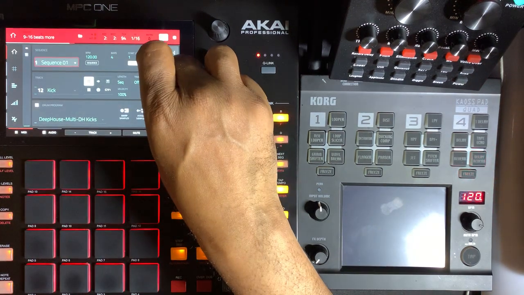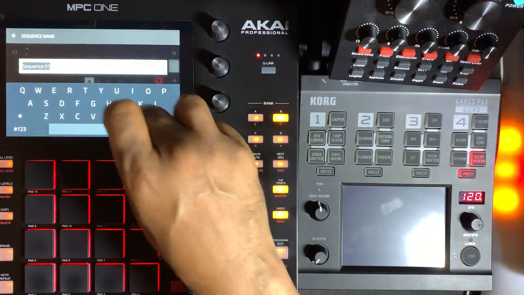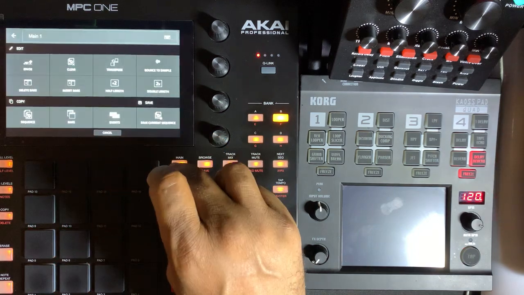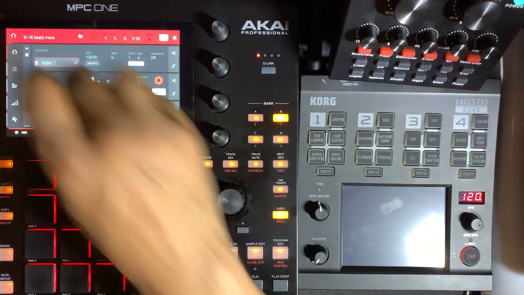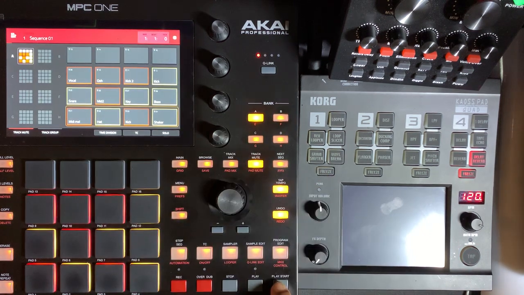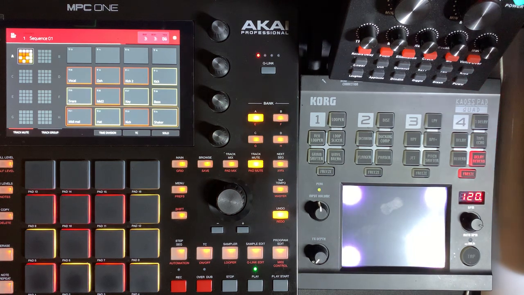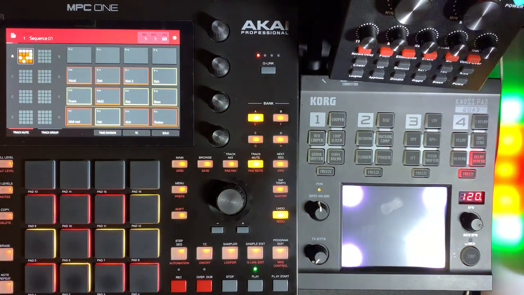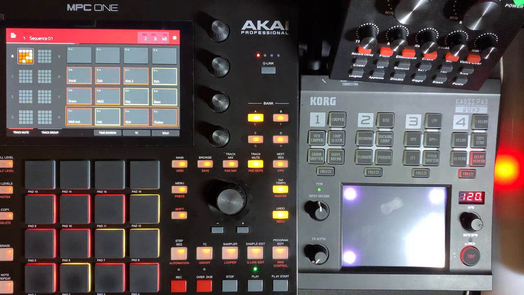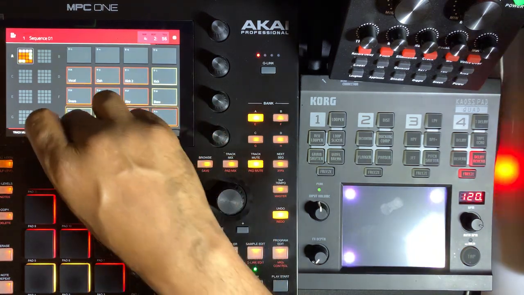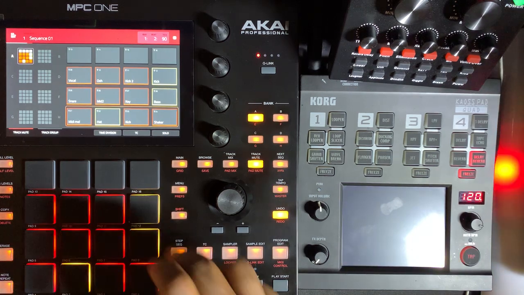So I think this will work, and we'll make this the next sequence, and we'll just call it main 1. We're not gonna make this too long. All right, so main 1. Let's go back to the beginning. Here, take out the shaker, take out the snare, take out this key, and maybe bring in... No, that's too simple. Well, actually, I'm gonna try a trick here.